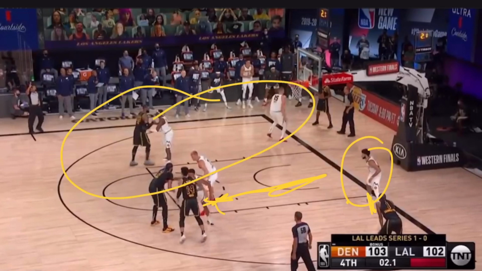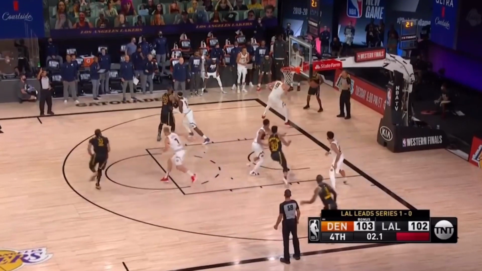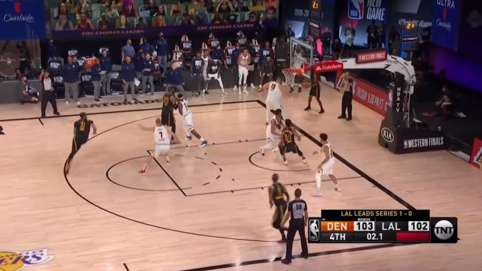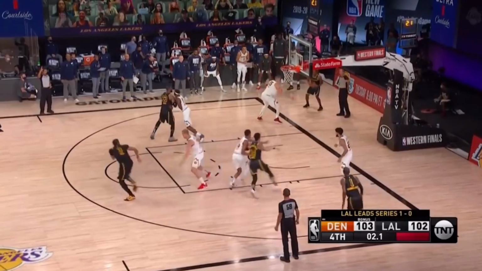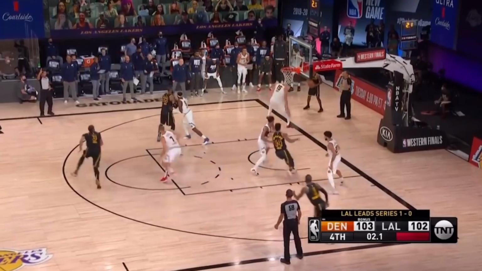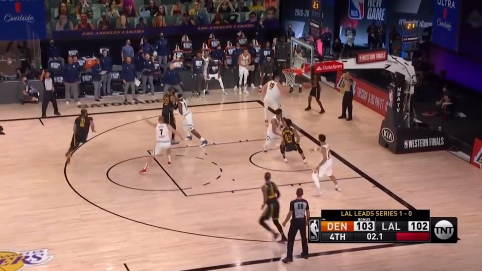Cool. So now we let this play run a little bit. AD goes taking off to that wing. And for some reason, I'll go in slow motion. If you notice, Plumlee comes up and immediately shrinks back. Instead of closing the space on Anthony Davis, he actually creates more space, which is what every shooter wants.